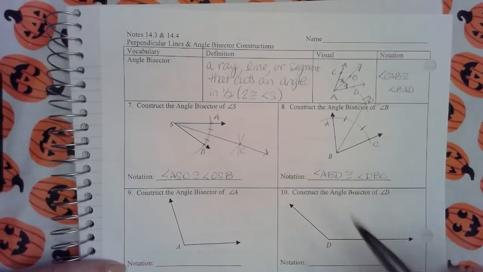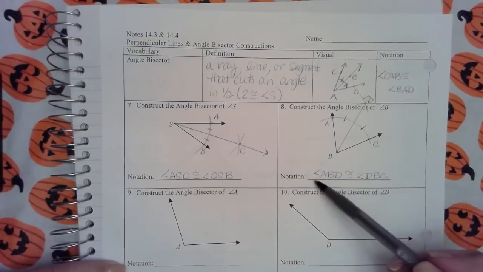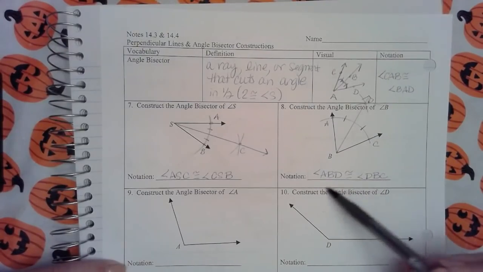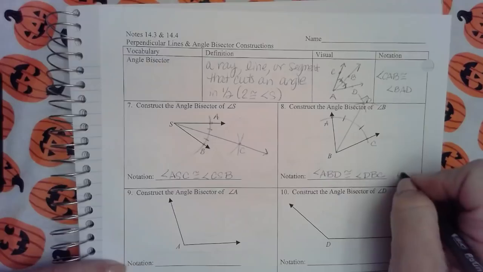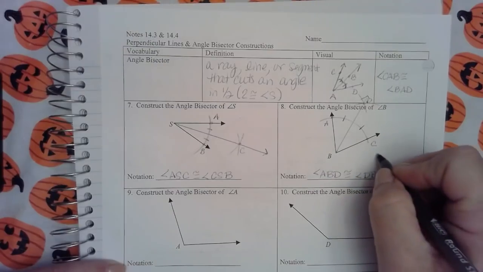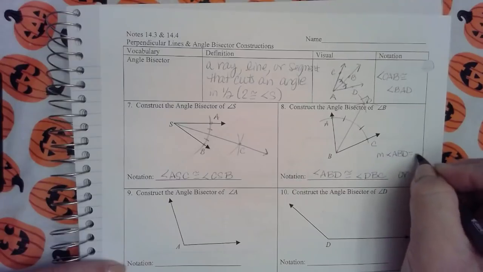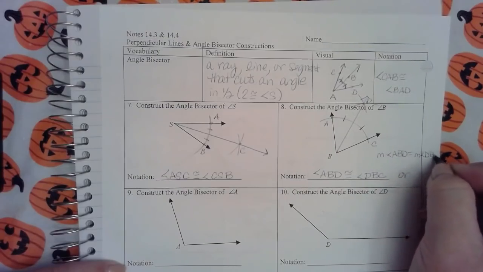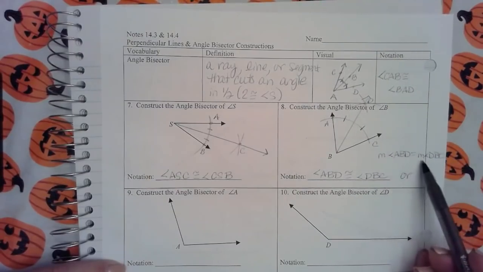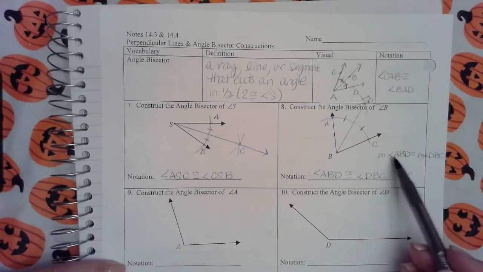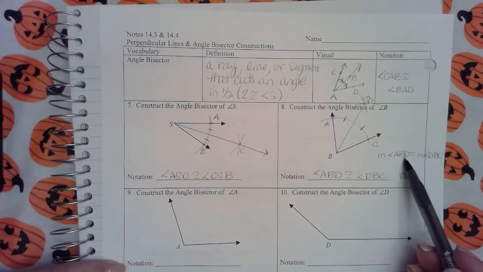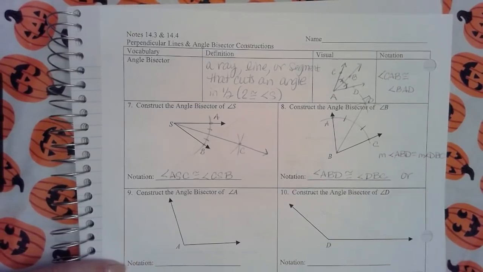Now, when you're bisecting, if you state congruent, you don't have the little m. I could write it like this, or I could write it like this. The measure of angle ABD is equal to the measure of angle DBC. When you're using the little m, you're talking about the degree measure. If you're talking about the degree measure, then you just have an equal sign. Otherwise, it's perfectly fine to put as congruent.